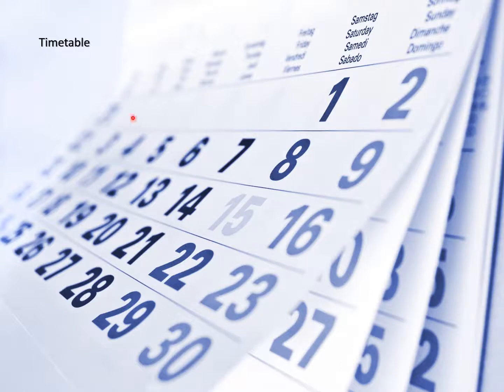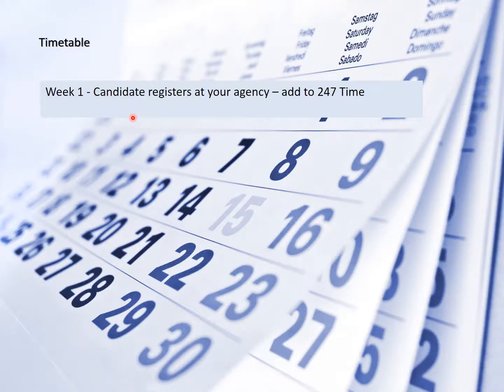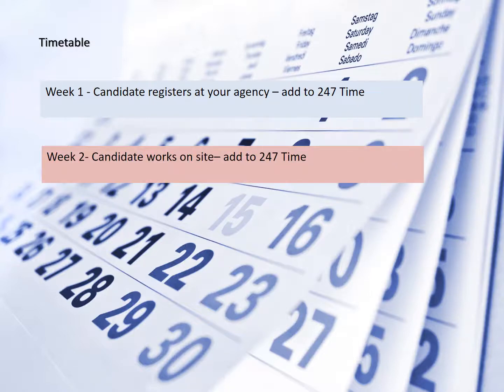Let's just go through the timetable so you understand how this then works on the system. A candidate will come into your agency and basically say, can you find me some work? Or you'll have a candidate on your books that the client actually requires, and the candidate then goes and works away on site in week 2.